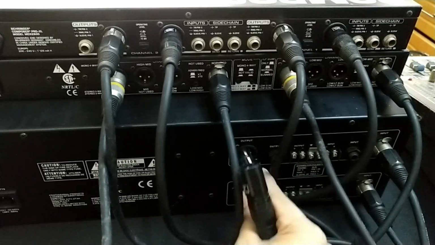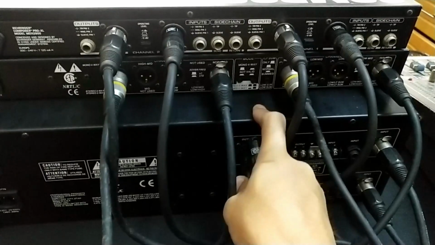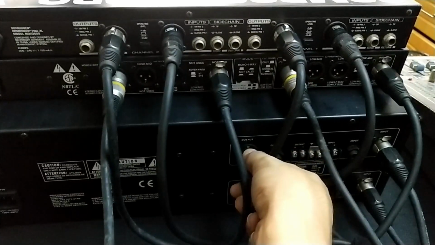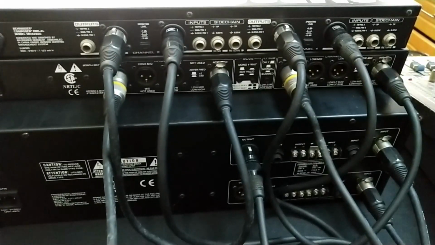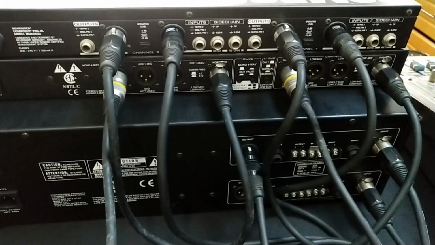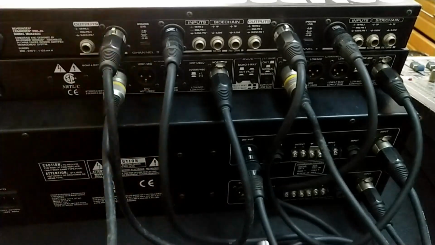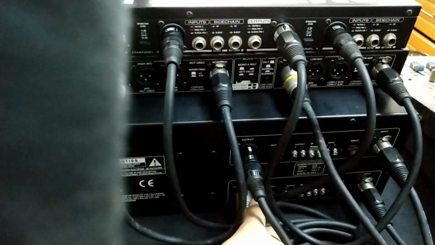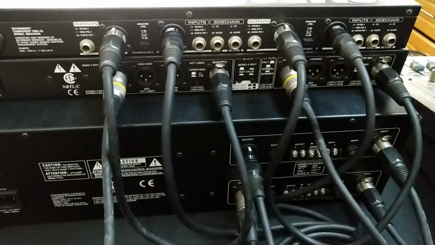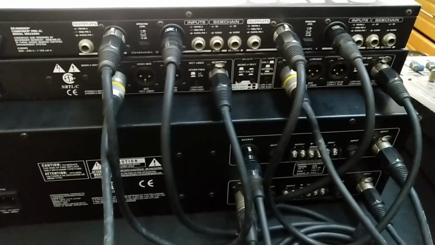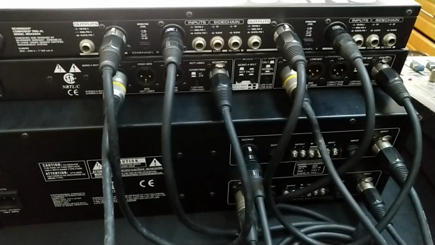We'll take the output of this graphic equalizer and connect it to our speaker. And of course, we have the output for the subwoofer.